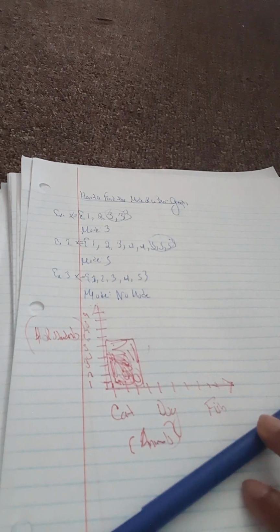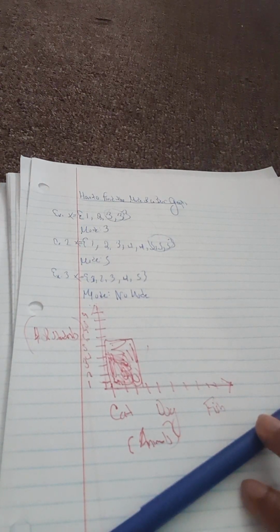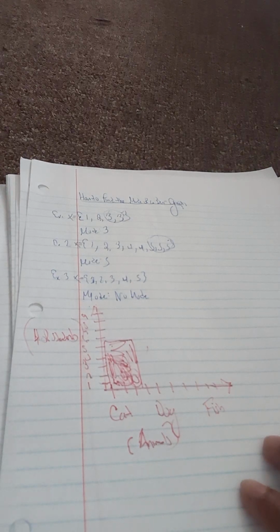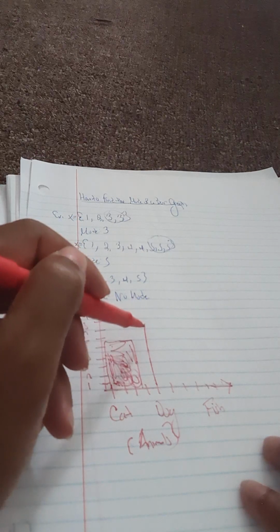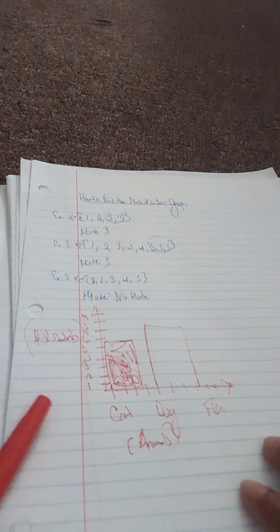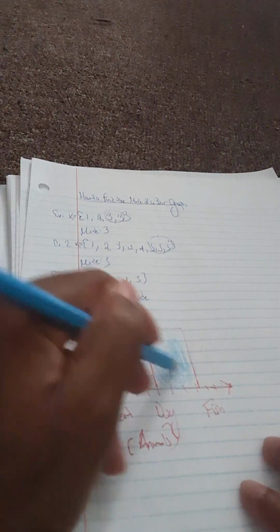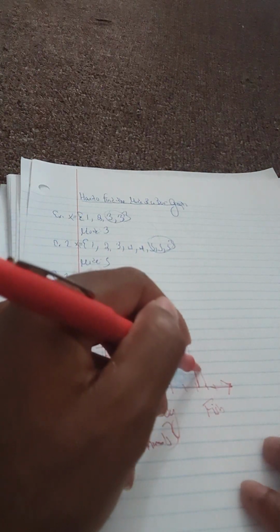Then we asked, how many people like dogs? Let's say 7 people like dogs. And then we asked, how many people like fish? And let's say 2 people said they like fish.